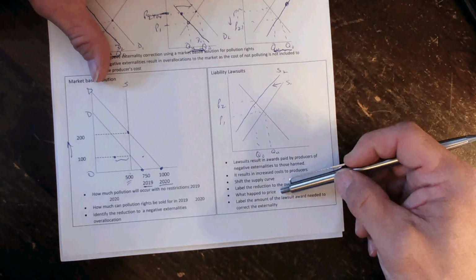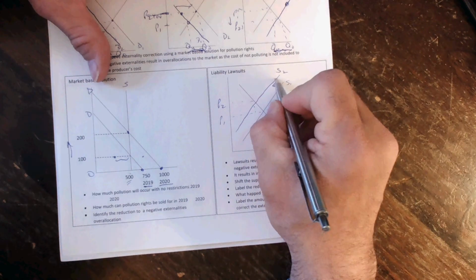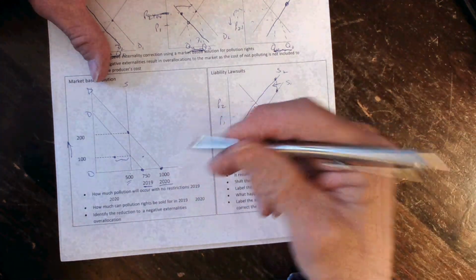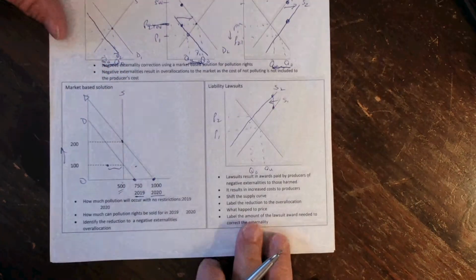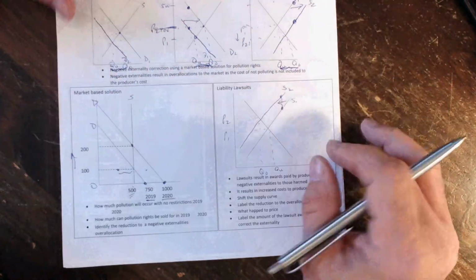What happened to price? It increased. What happened to the amount of the lawsuit? Okay, it's a vertical distance. The award has to be this vertical distance to shift the supply curve that way. And so whether it's costs of new equipment or the cost of lawsuits, you're going to shift the curve that way and solve a negative externality.